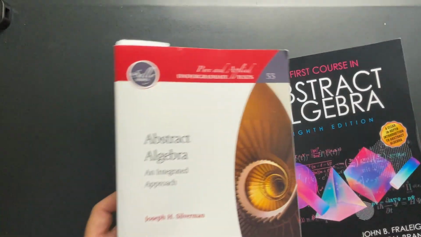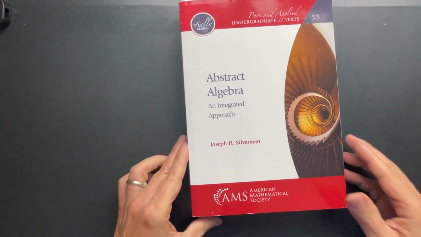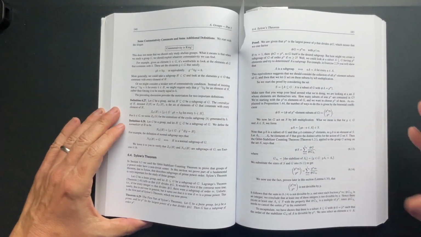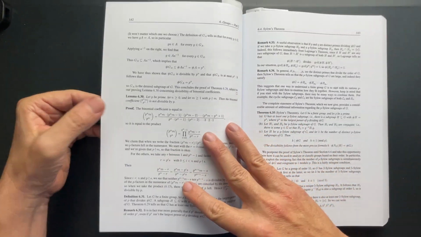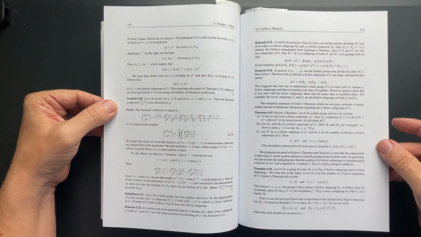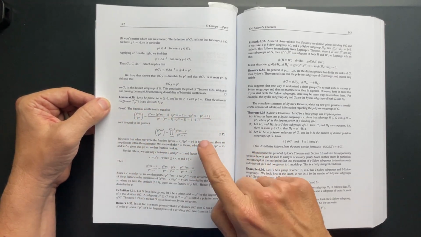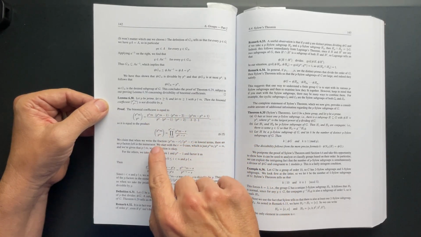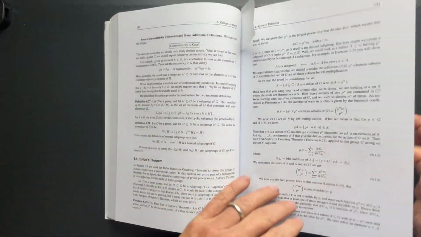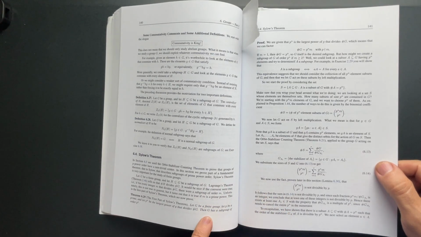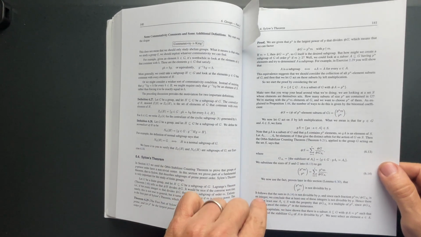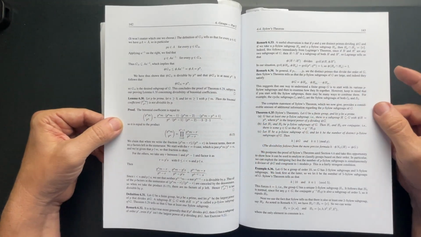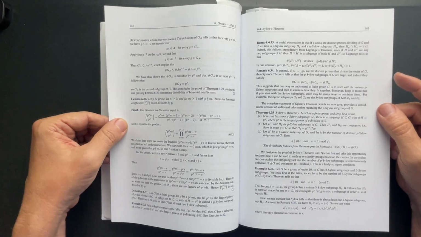Then in the case of Silverman, Silverman talks about the Sylow theorems, I would use the word briefly, but he also uses the combinatoric way in which Herstein does it to prove the first theorem. It's used in the proof.